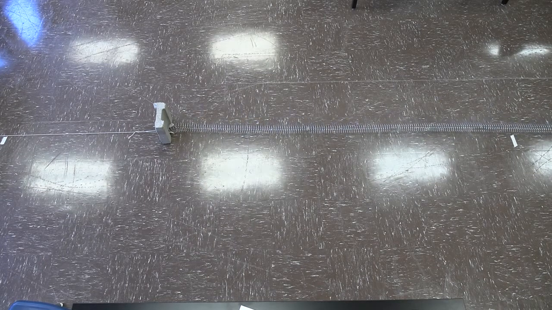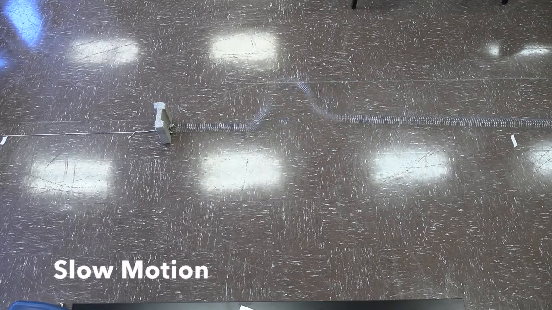All right, so what you should have seen is that when that crest struck the immovable barrier, it flipped upside down and turned into a trough. Let's take another look. Okay, so nice flip there.